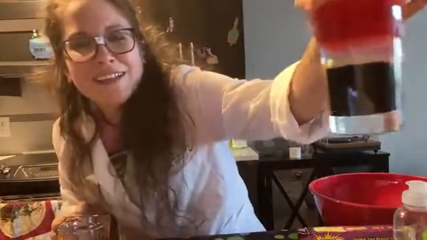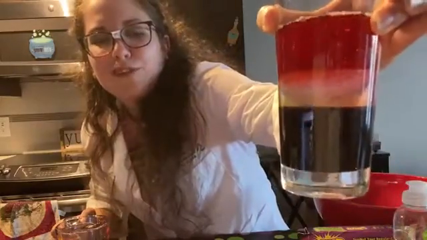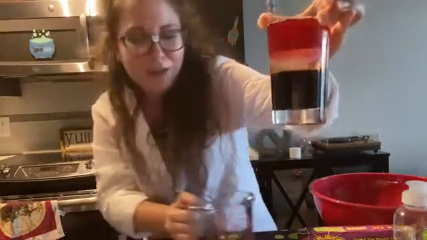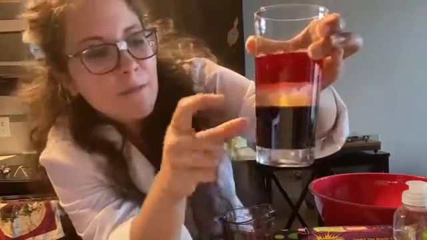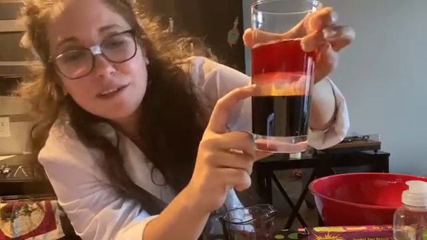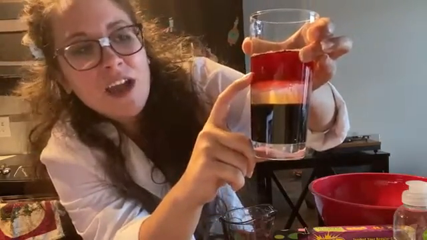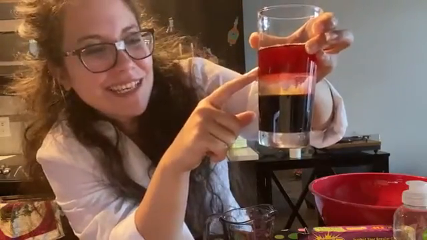Oh yeah, look at that. So far we have our tar, which is the highest density, our witch's brew, which is the middle density, and then our water, which is our lightest density.